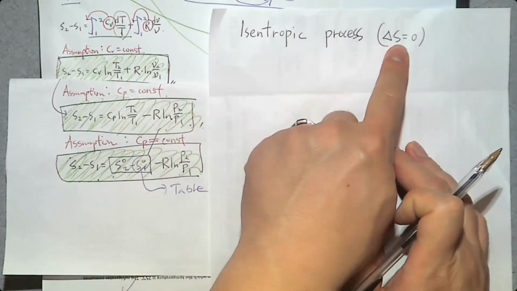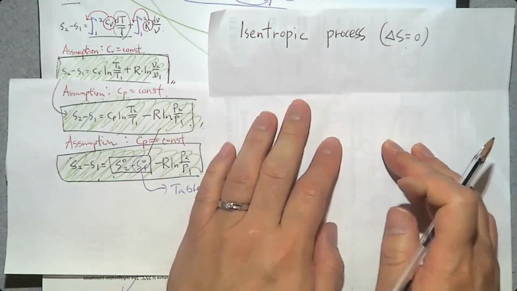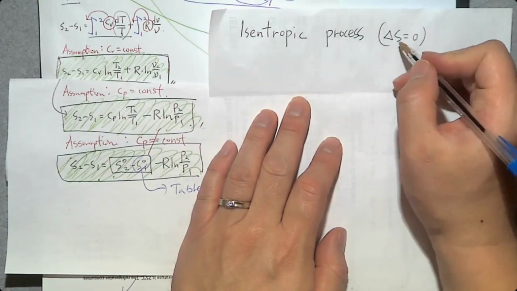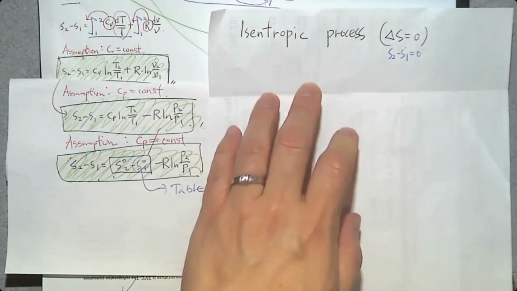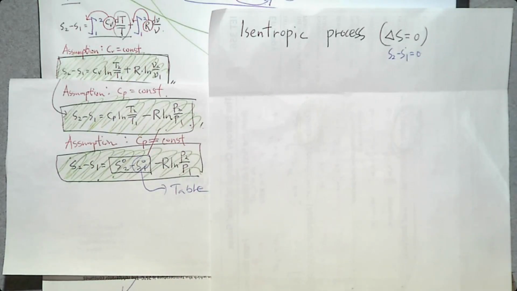So the change in entropy is 0. In other words, S2 minus S1 is going to be 0. Then, is there any equation that we can use for an isentropic process? Yes, there is. We can find them from these three equations.